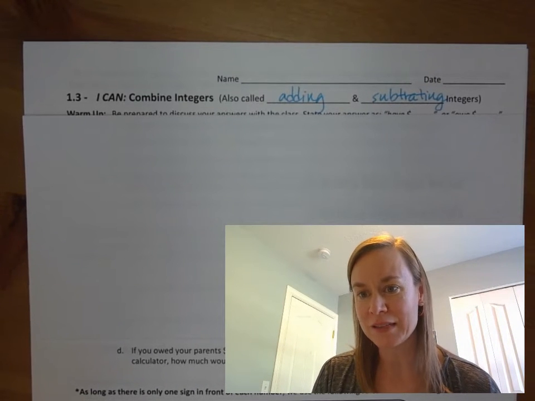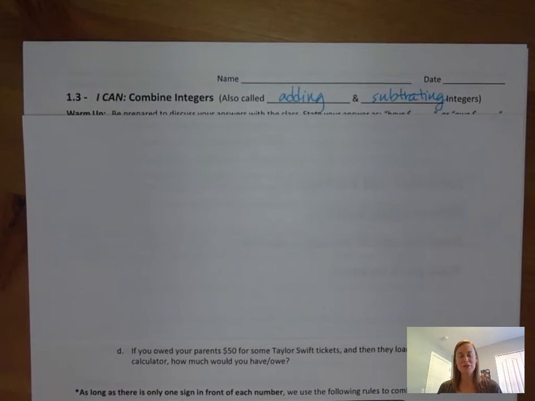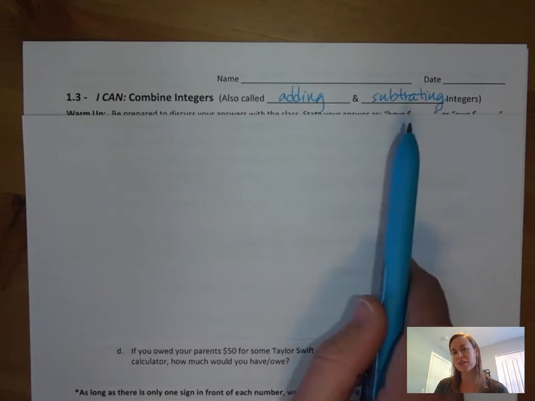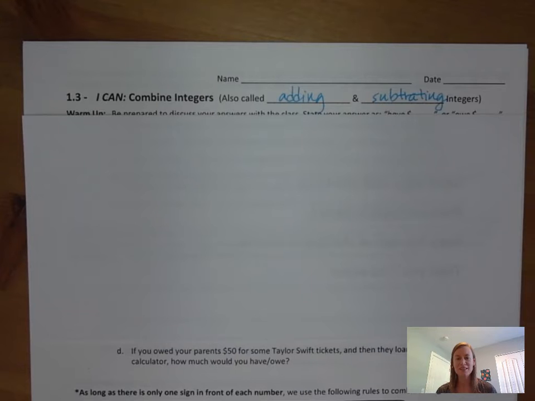Let me shrink myself down so you can see. So we're going to be talking about combining integers today. And when we talk about combining integers, that just means adding or subtracting those integers. Let's go back to the definition of integer really quick. Integers are the positive and negative whole numbers, including 0.